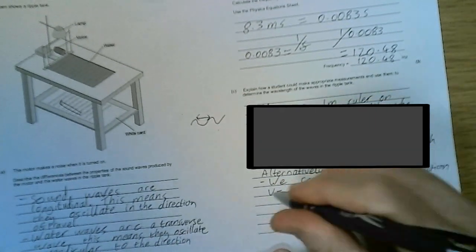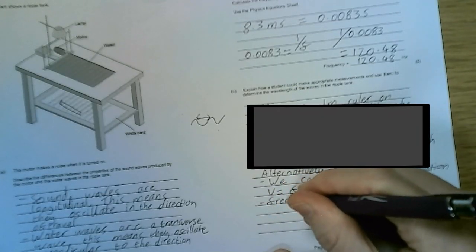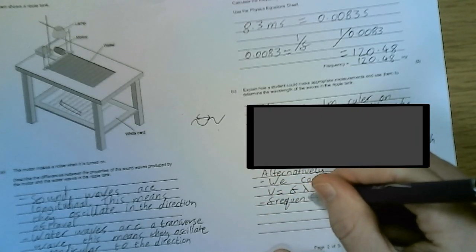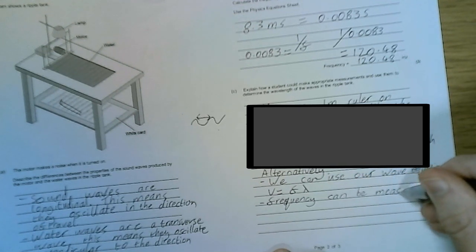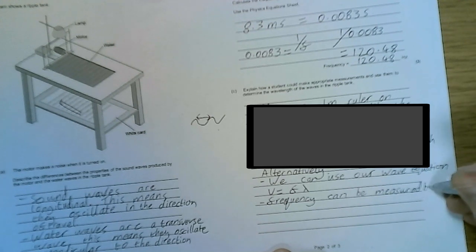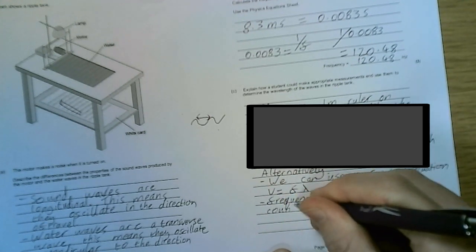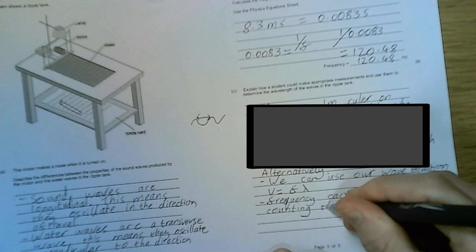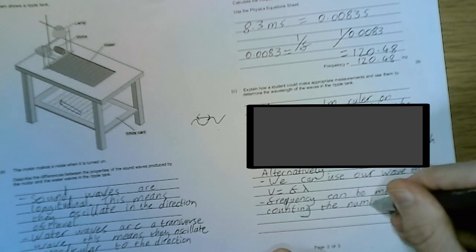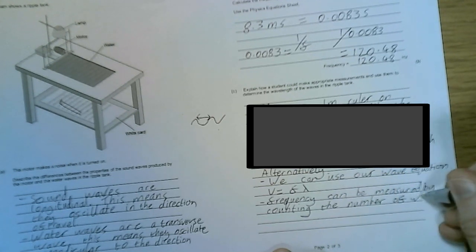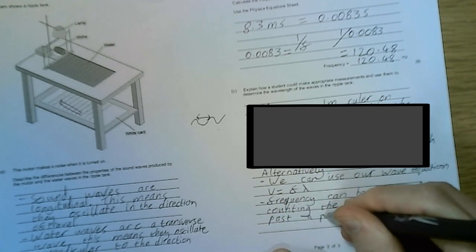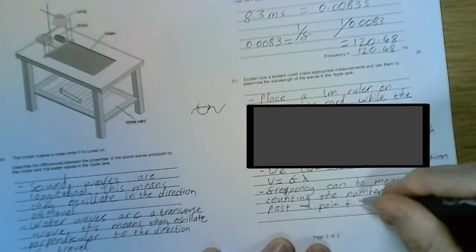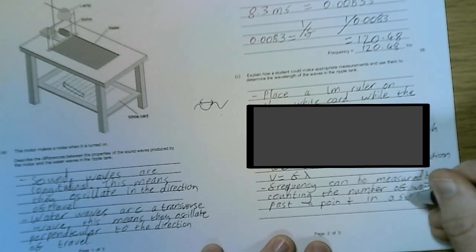Lambda is the wavelength, a Greek letter L. And f is frequency. So frequency can be measured by counting the number of waves past a point in a set time.